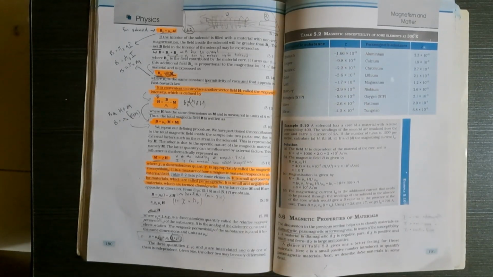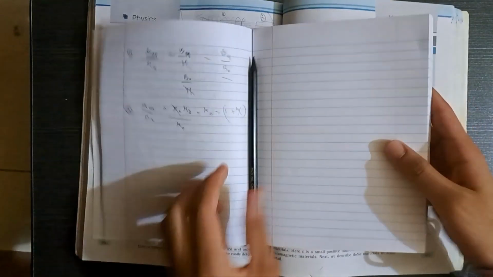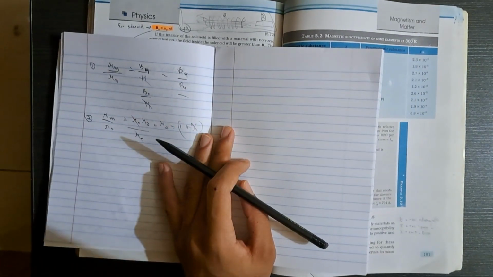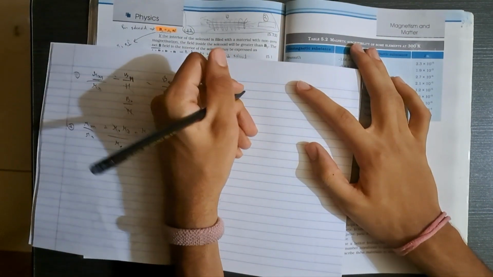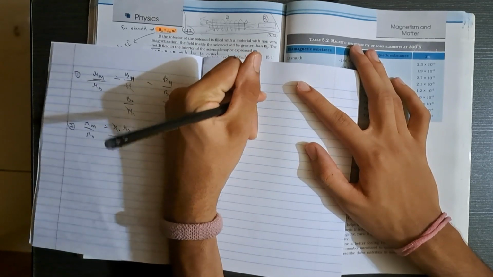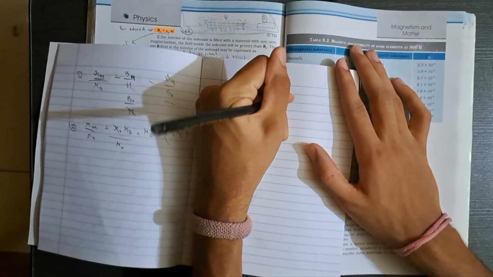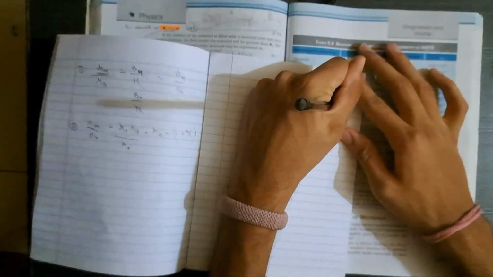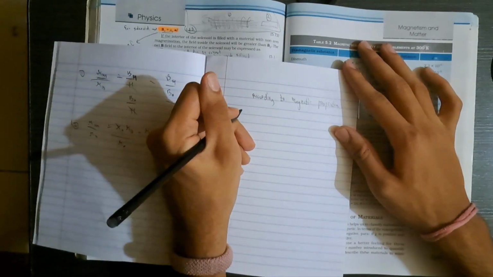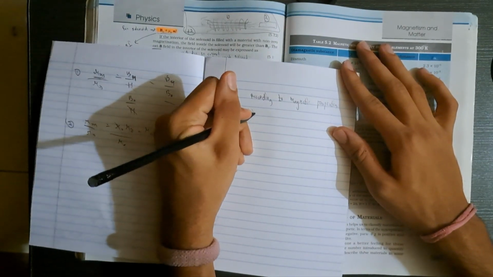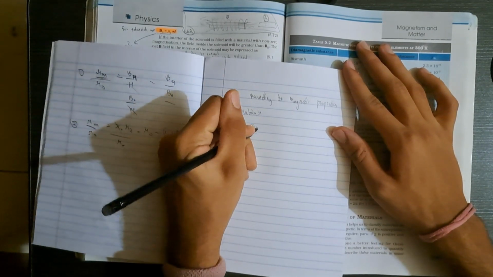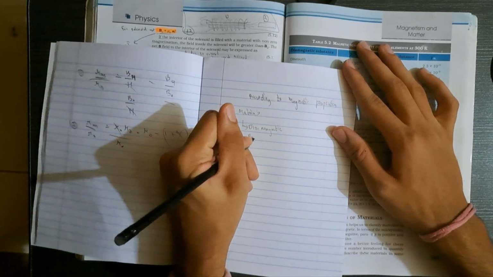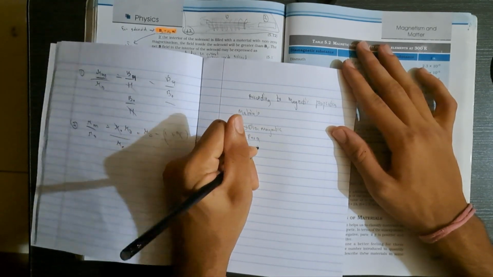Okay, so to start with, we should know that according to their magnetic properties, materials are divided into three types: diamagnetic, paramagnetic, and ferromagnetic.